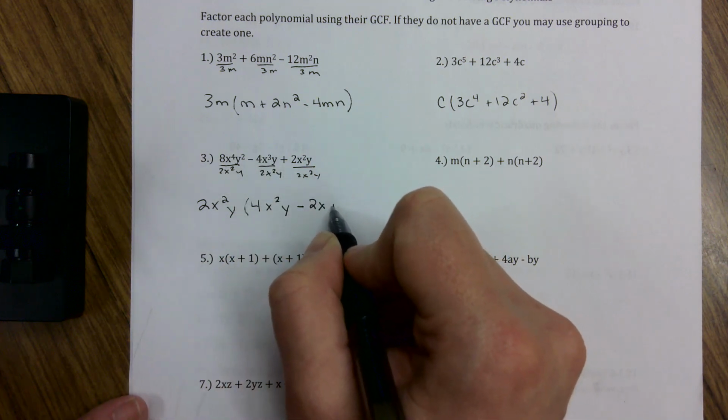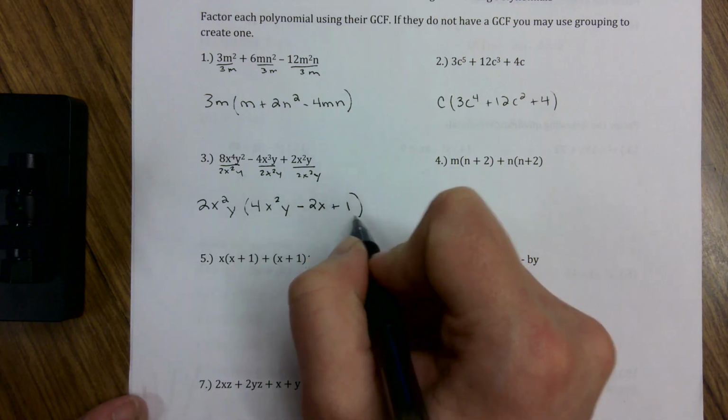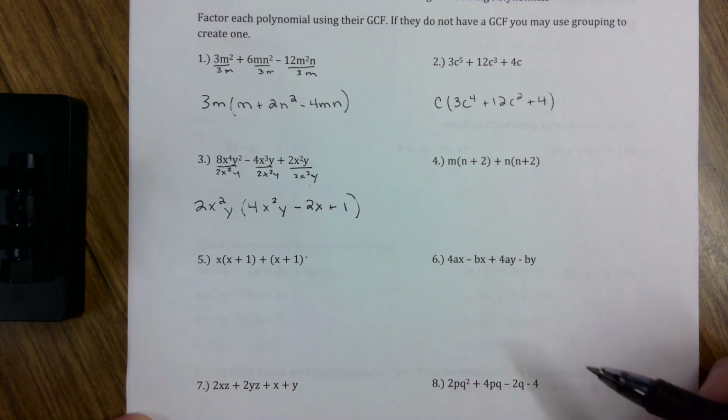The y simplifies to a 1, so we don't write that. Here, anything divided by itself is 1. Some kids put nothing. Be careful. Anything divided by itself is 1.